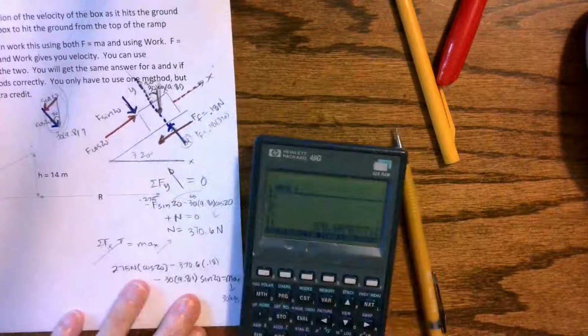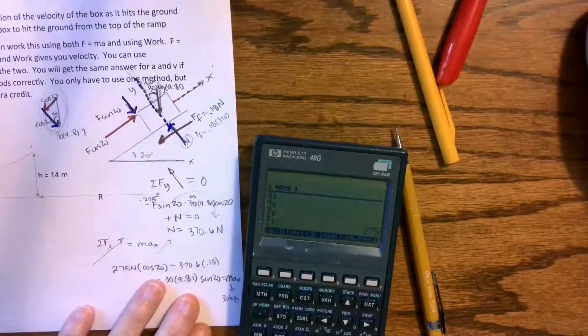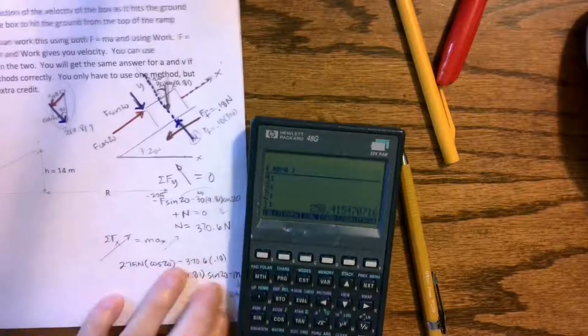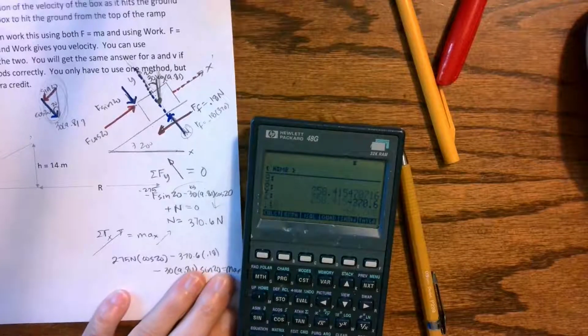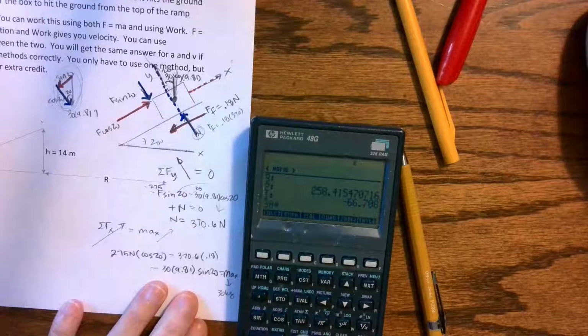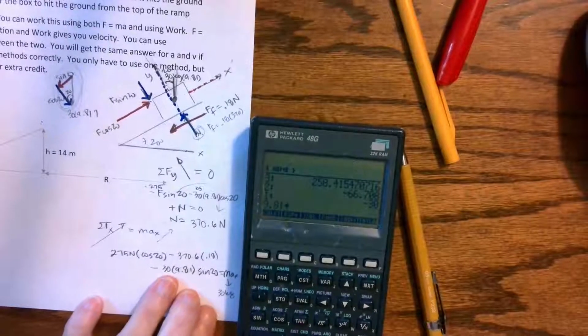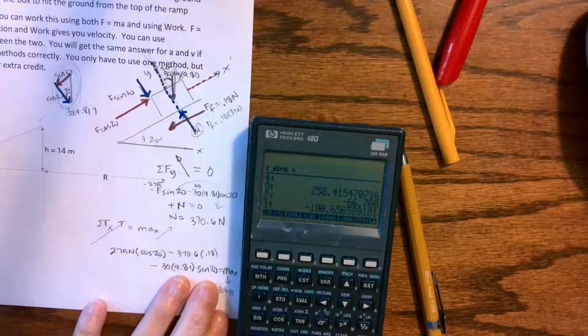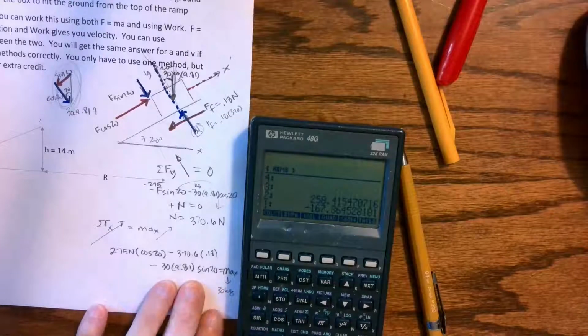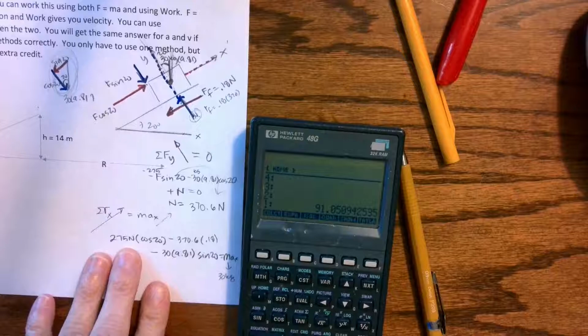So let's work this out. So I have 275 enter, 20 cosine times. I have 370.6 change sign enter, 0.18 times. I have 30 change sign enter, 9.81 times 20 sine times, plus my two negatives, plus that 268 up the ramp.